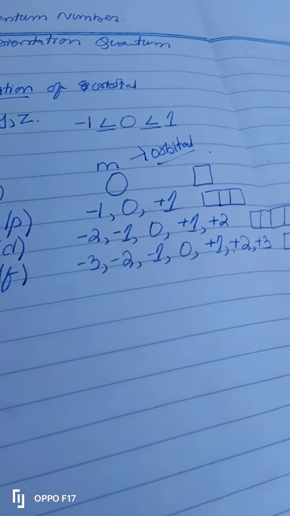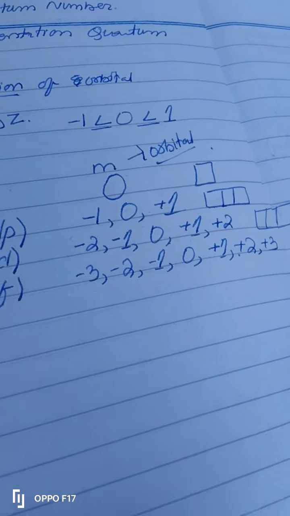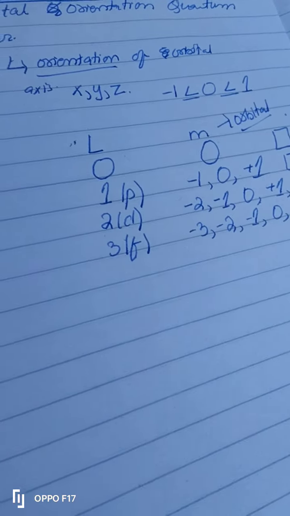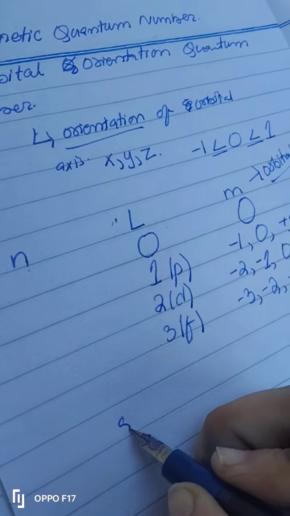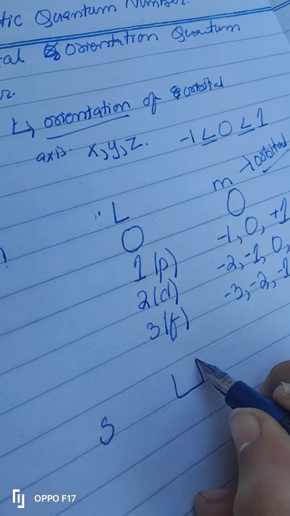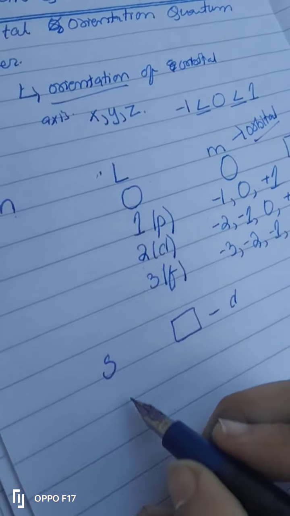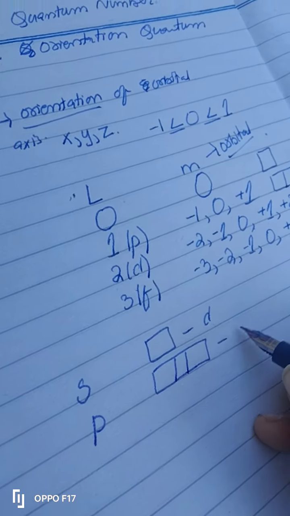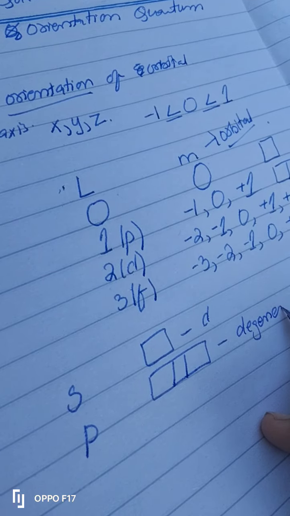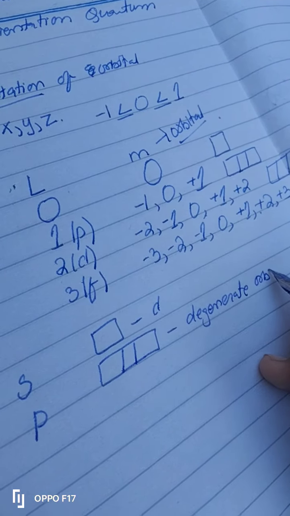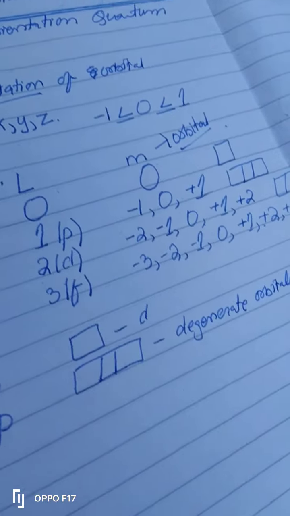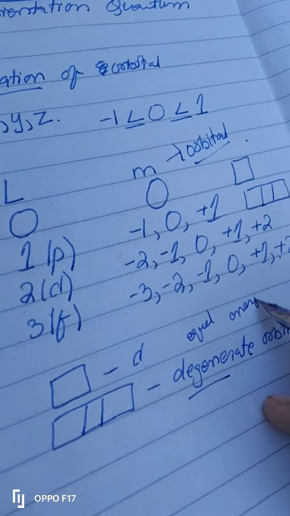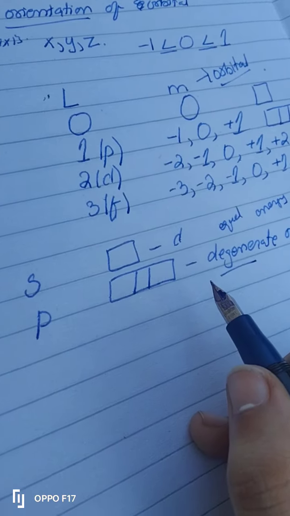So what it is showing you is that the number of M values is equal to the number of orbitals. In S only one orbital is there, and in P there are 3 orbitals, 3 degenerate orbitals. Now what does it mean, degenerate? Degenerate means having equal energy. These 3 orbitals are having equal energy.